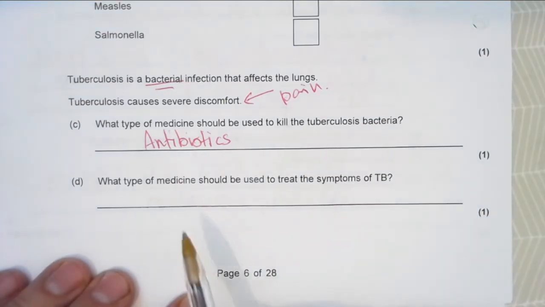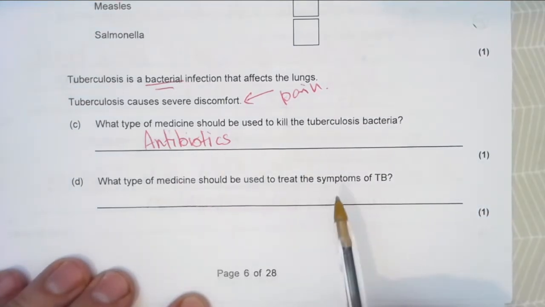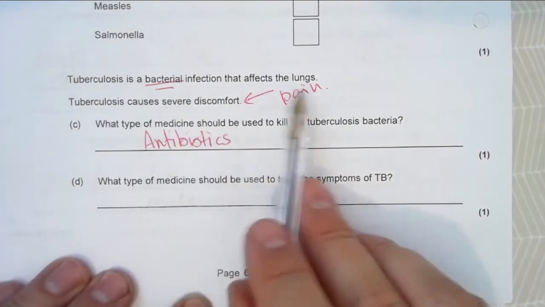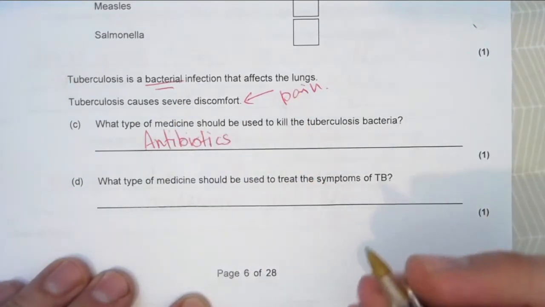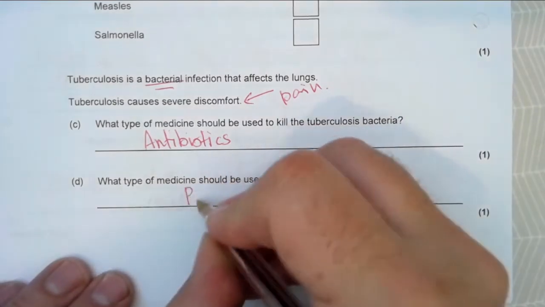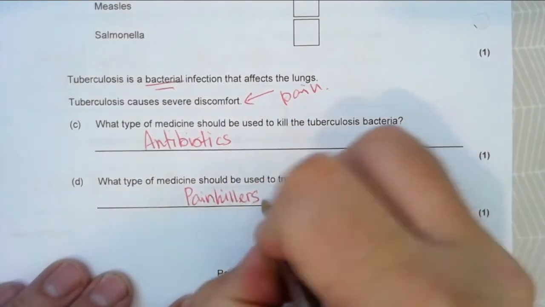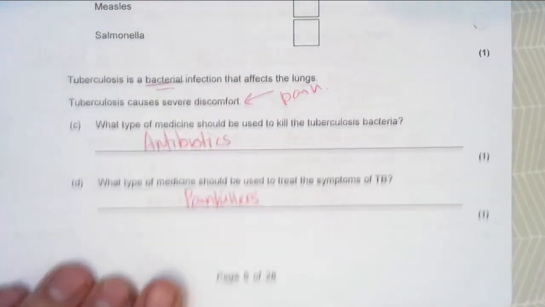And what type of medicine should be used to treat the symptoms? Well, we've got this idea of severe discomfort being one of the symptoms, this pain. So to stop us suffering from pain, we can take painkillers, so aspirin, paracetamol, or even stronger ones.